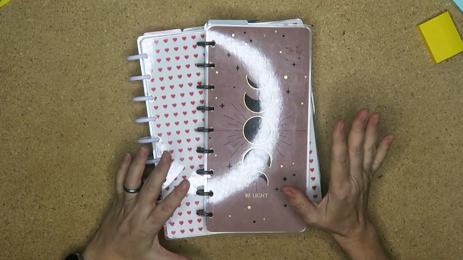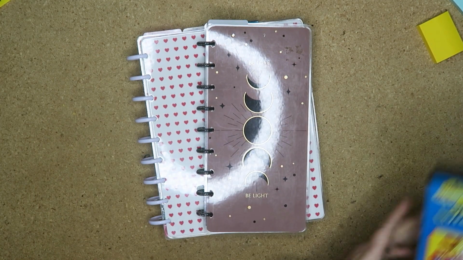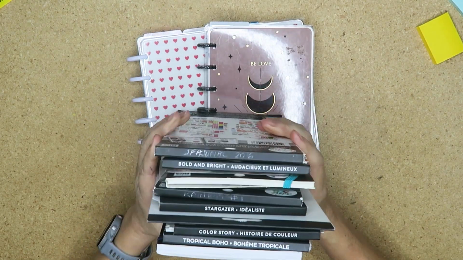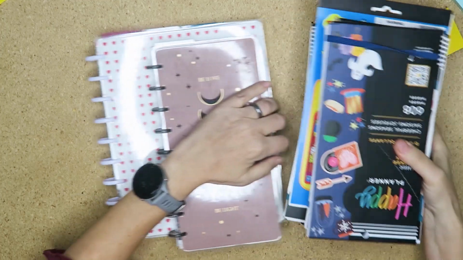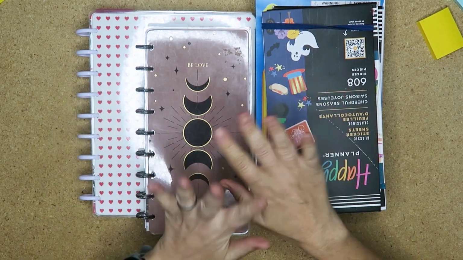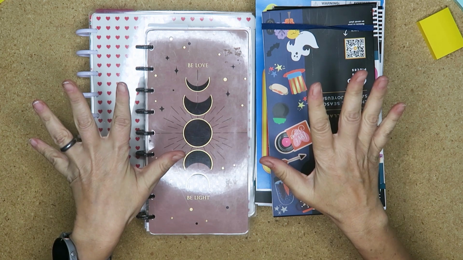February. Again, the sticker books that I have, I put them to one side now, and I leave them on the bottom shelf of my planner cart so that they're ready and I don't have to think about it when I sit down to plan. Everything's ready to go. That's what I'm trying to do now.